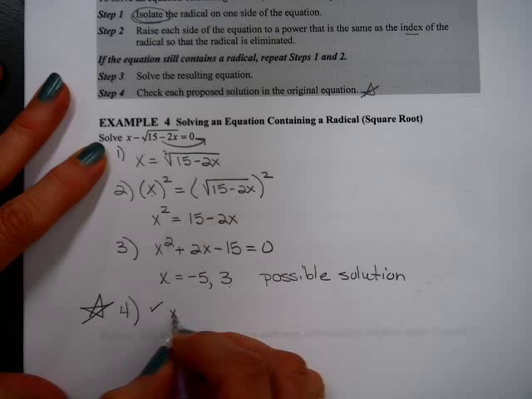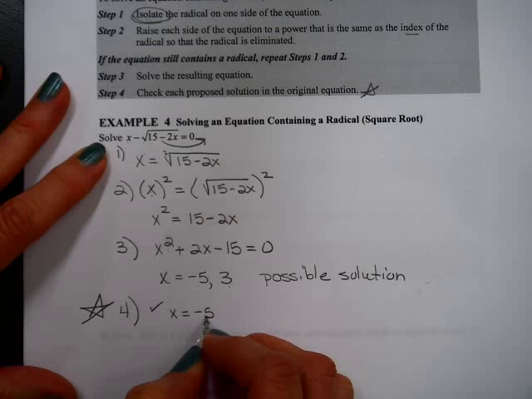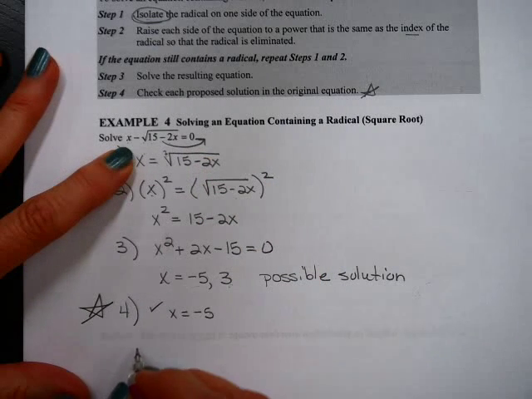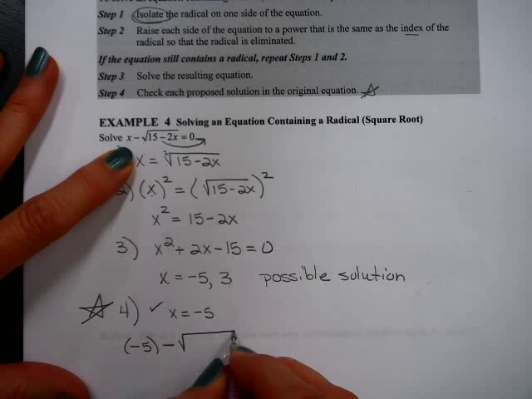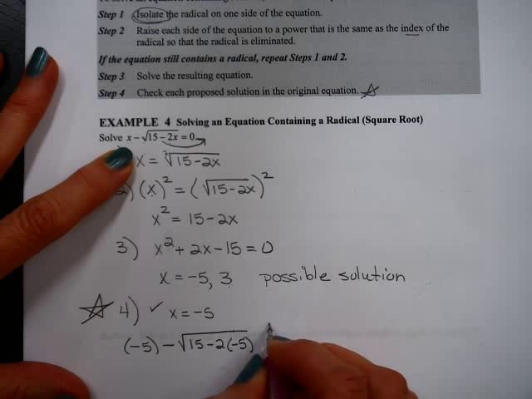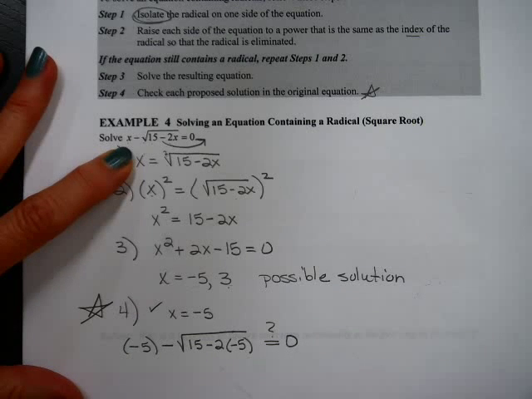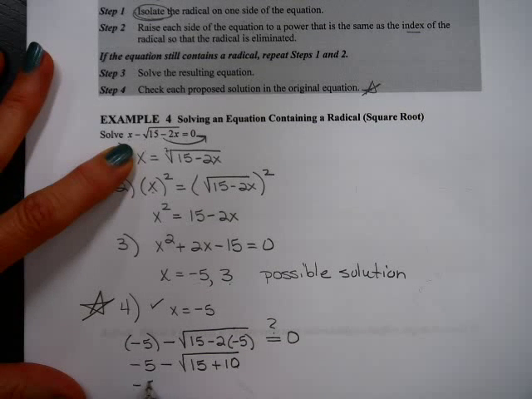So let's check x equals negative 5. We take negative 5 and we put it in our original equation. So negative 5 minus the square root of 15 minus 2 times negative 5, and we want to see if that is equal to 0. We are checking this. So this is negative 5 minus the square root. This is 15 plus 10. 15 plus 10 is 25.